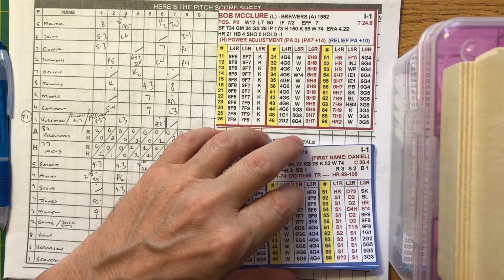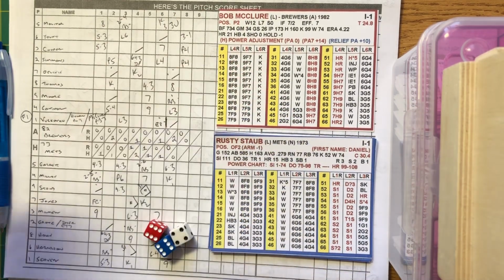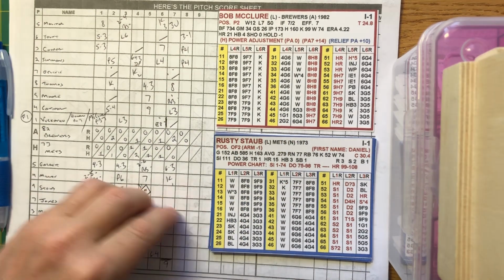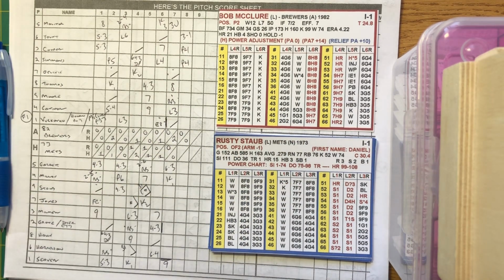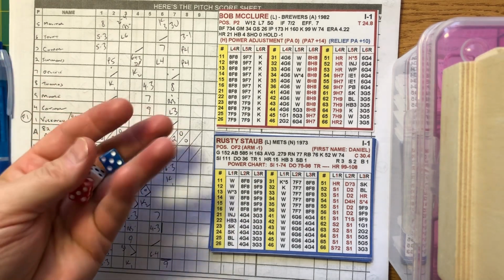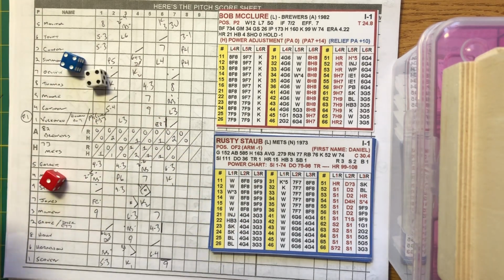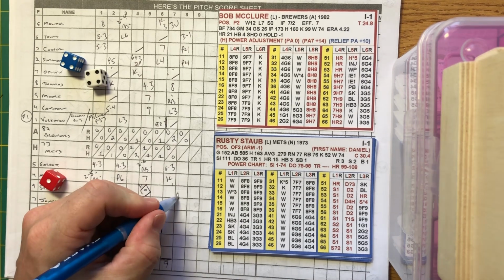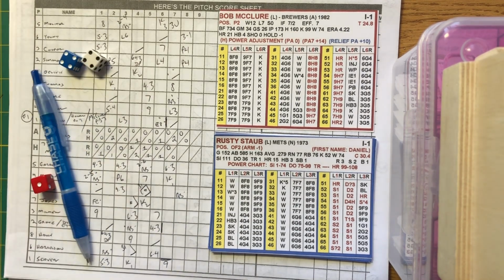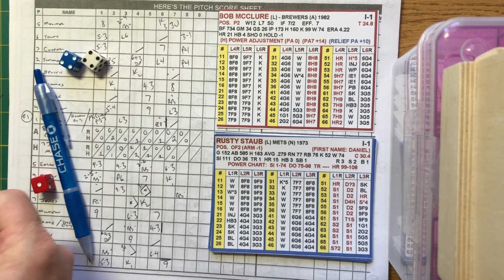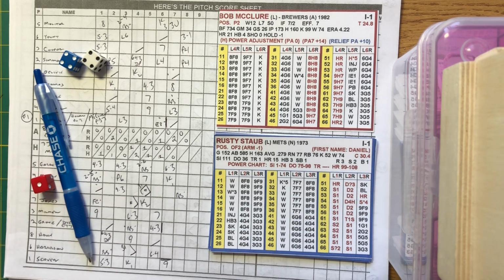McClure comes back out to face Staub, Jones, and Milner, the 3-4-5 hitters. Lefty-lefty matchup. The pitch. A 144 is going to be ball 4 to Rusty Staub. Brewers are going to get some activity in the bullpen. I'm going to get Rollie Fingers going. This isn't really a Rollie game, but I'm going to get him going anyway.